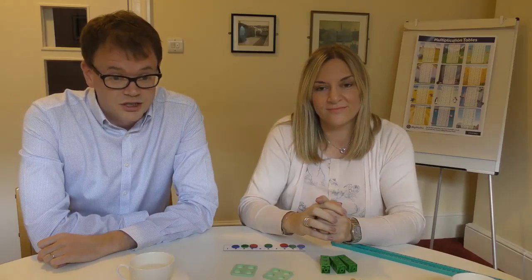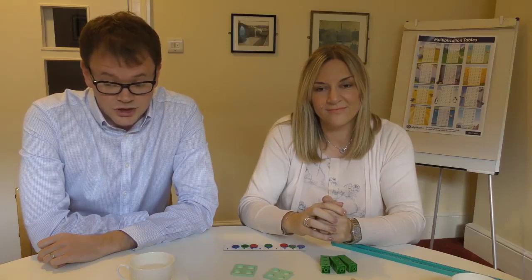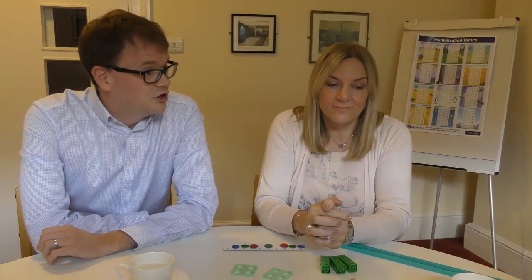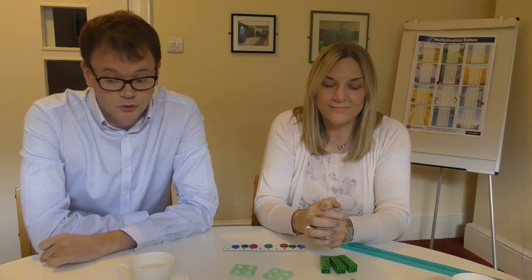And today we're going to be having a discussion about times tables, making specific reference to the times tables checks that are coming in 2019 and 2020 for Year 4 children.